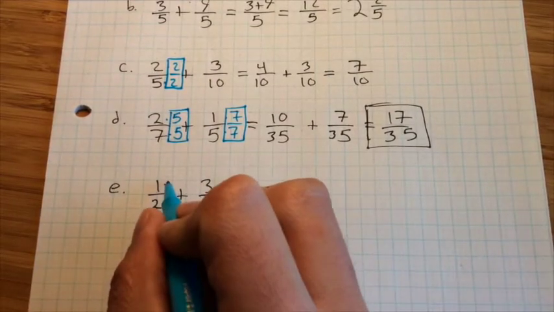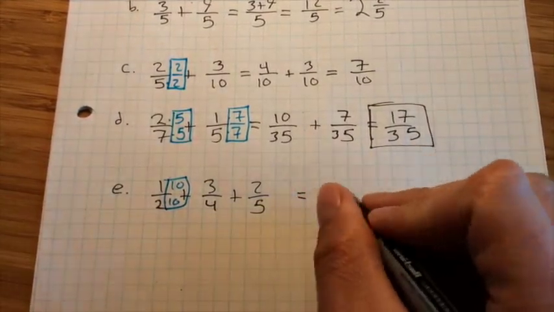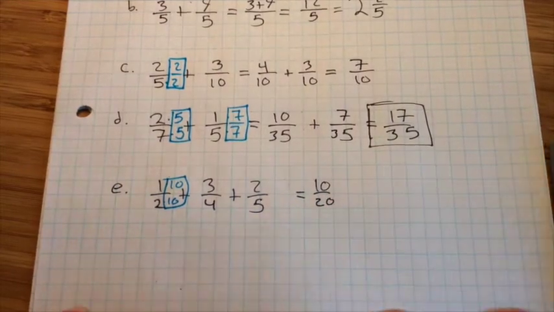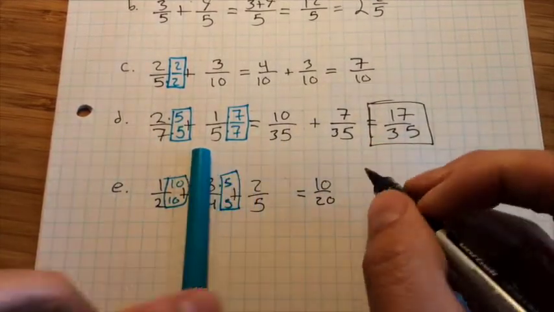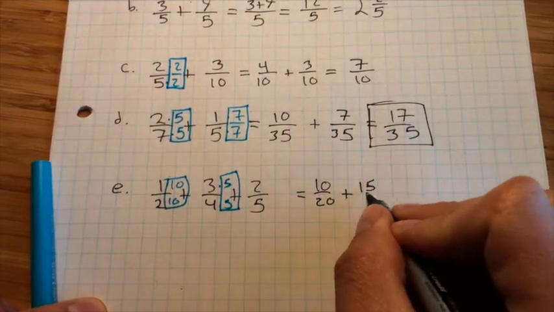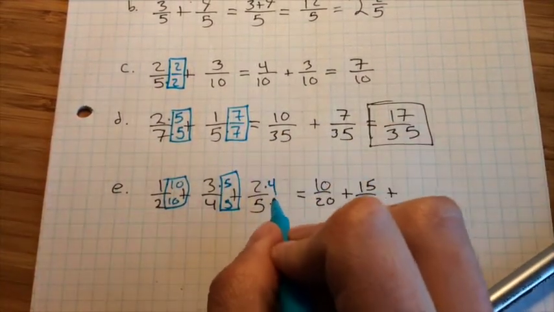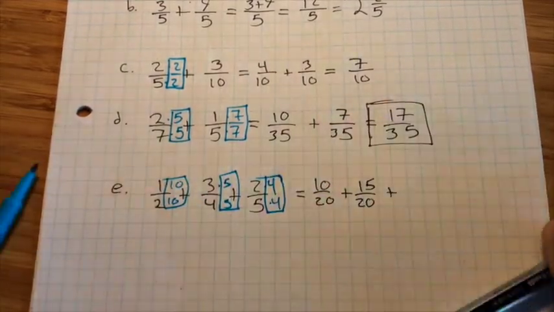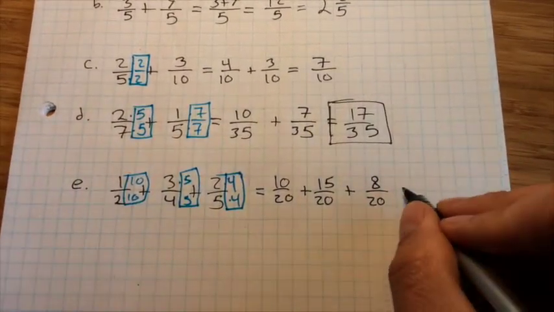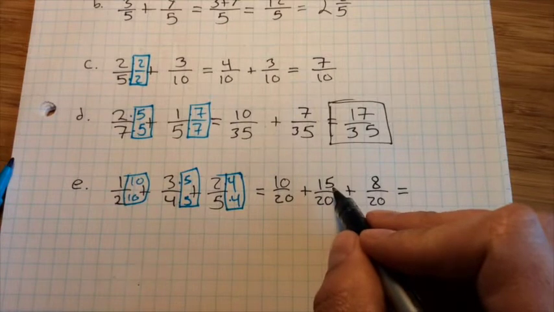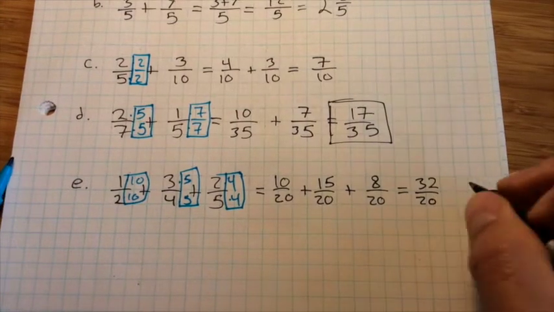So I'm going to multiply 1/2 by 10 over 10 to make that 10 over 20. 3/4, we're going to multiply by 5 over 5, again to make the denominator 20. So that would be 15 over 20. And then 2/5, we're going to multiply by 4 over 4. And that's going to give me 8 over 20. And again, we can just add them all the way across. So that would be 25 plus 8 is 33 over 20.